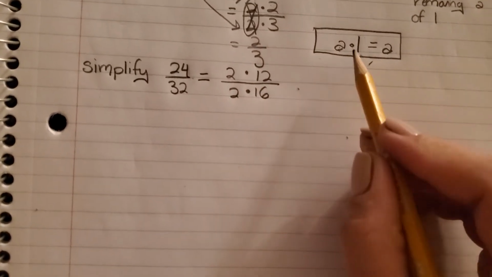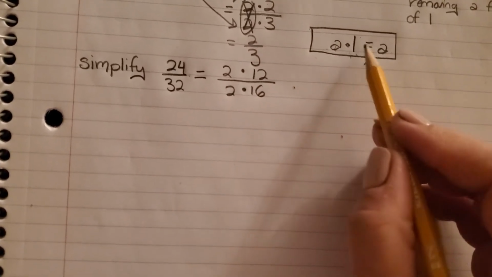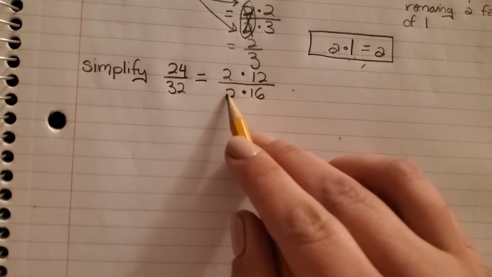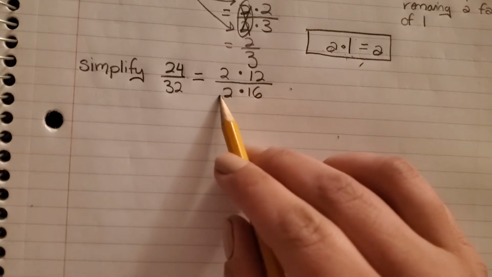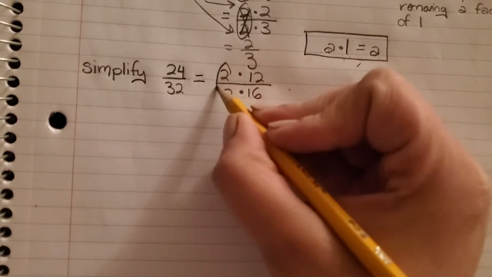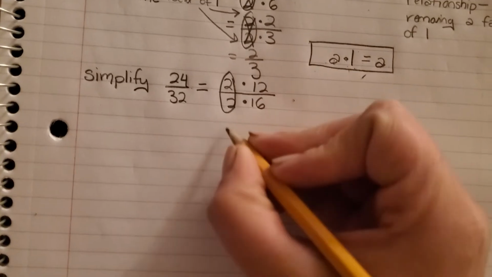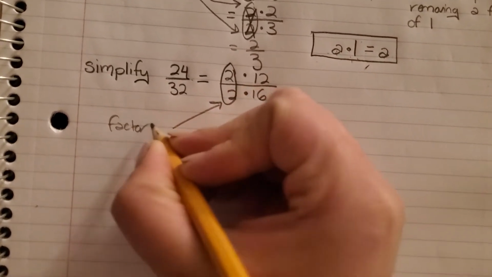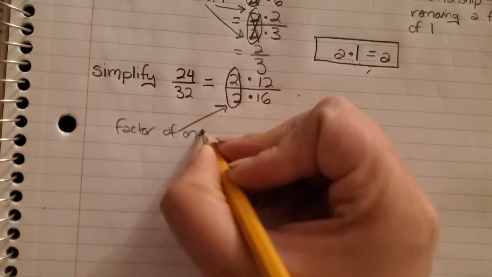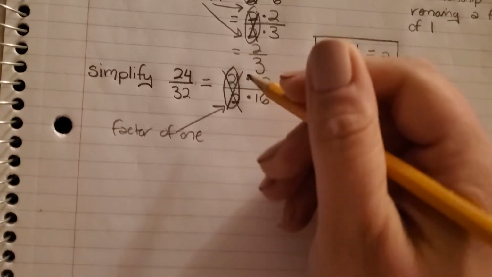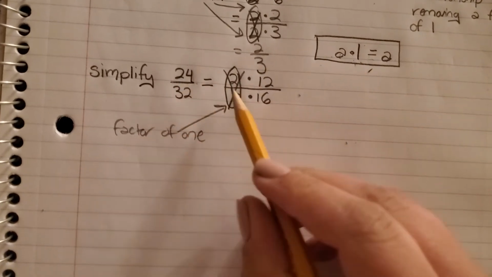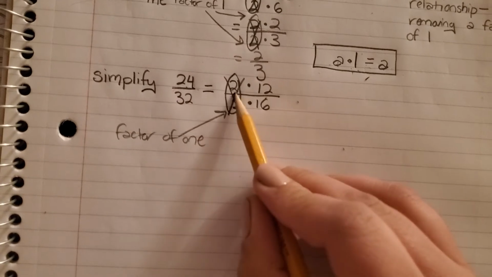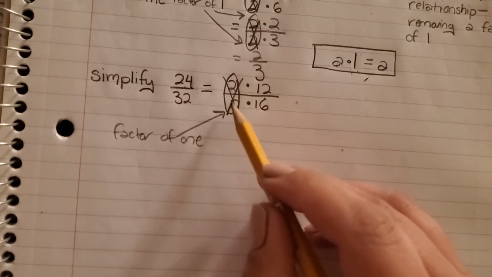Remember our concept up here, A times 1 equals A. This 2 over 2 that we've pulled out is like saying this is a factor of 1. So we can, in essence, say that this is equal to this times this, which is 1.